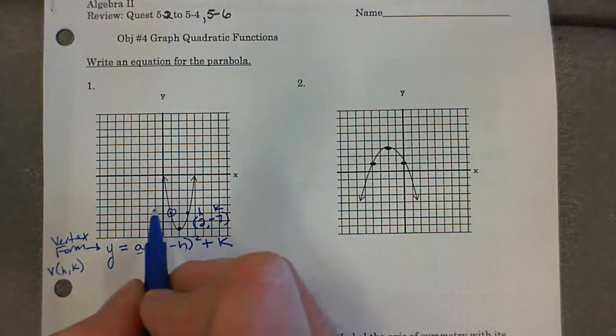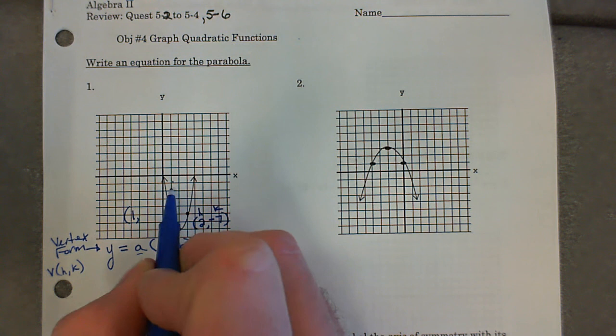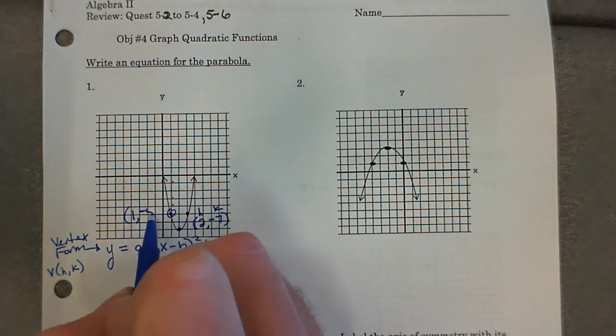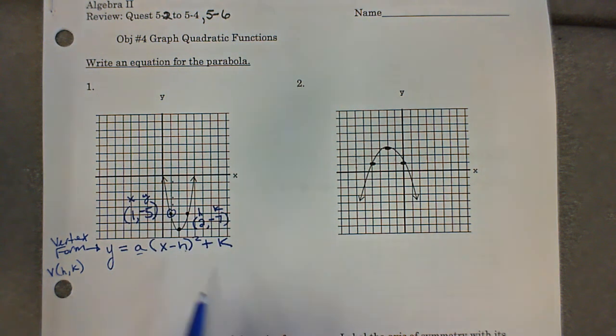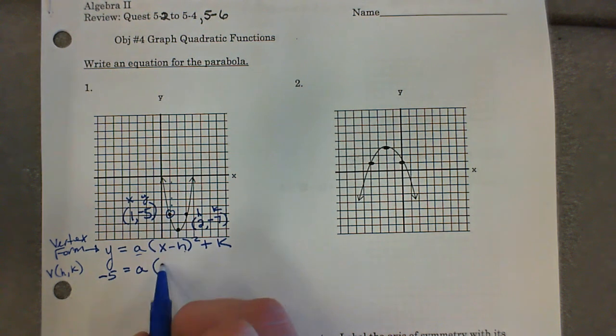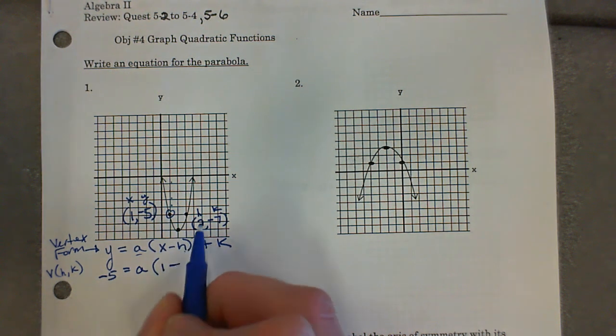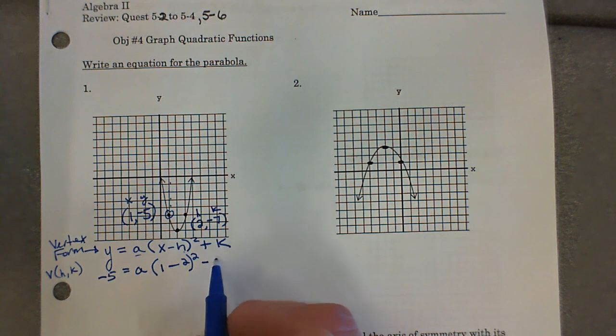Let's use this one. This is the point 1 comma negative 5. This is an x value, this is a y value, so let's plug those values in. y is negative 5 equals a times (x is 1 minus h, which is 2) squared, plus k, and k is negative 7.